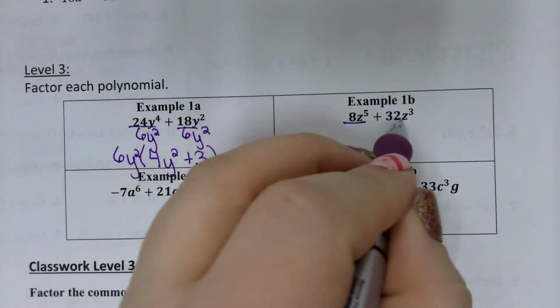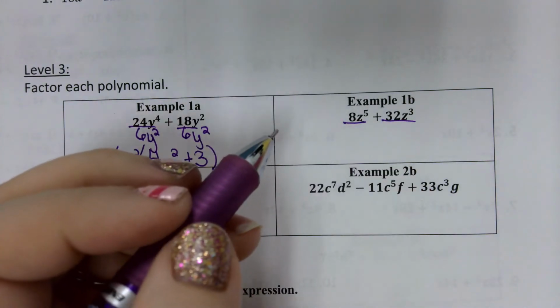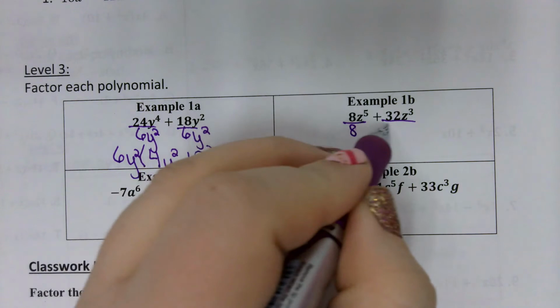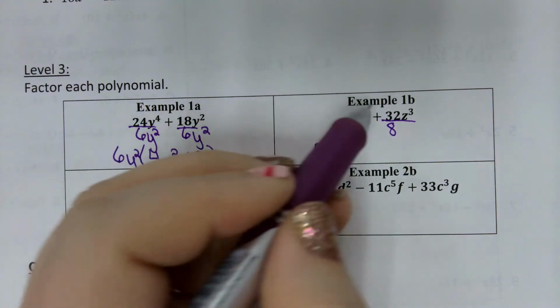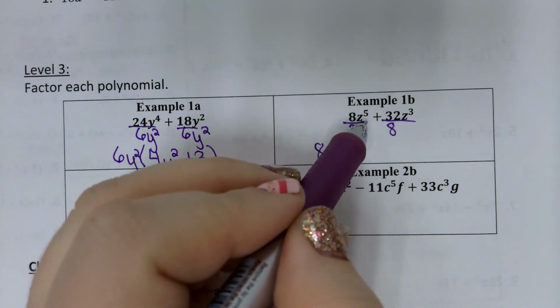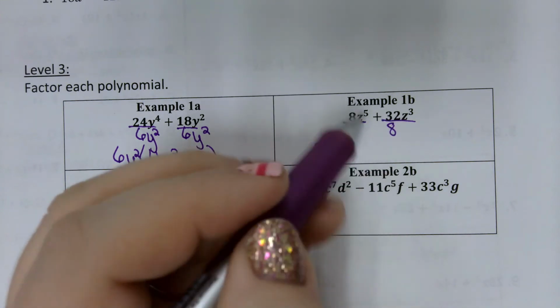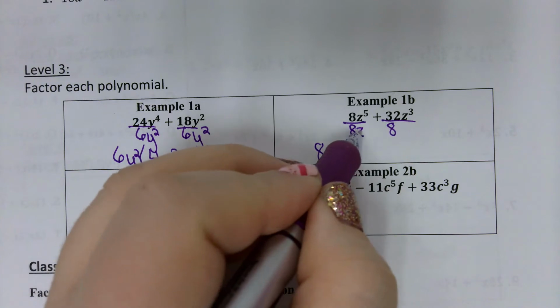What's common between 8 and 32? Those can both be divided by 8. So 8 will come in front. And I notice that they both have z's in them. The greatest number of z's that I can take out is z cubed.